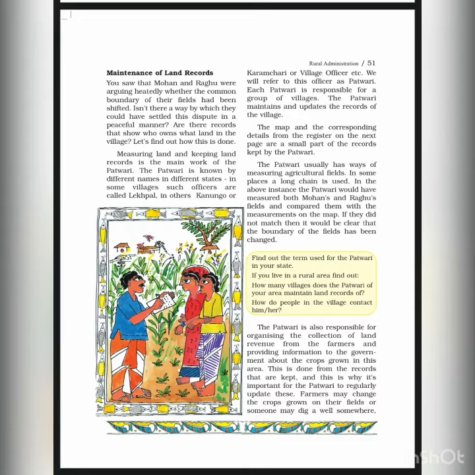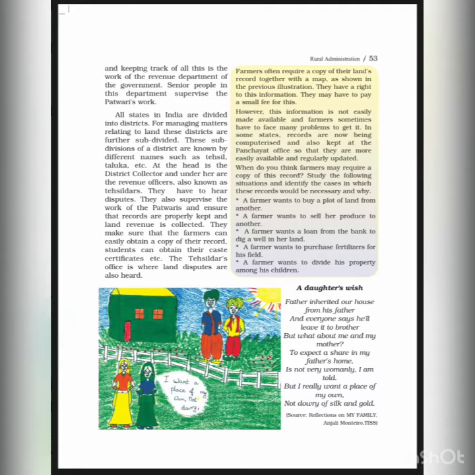Land revenues are the kind of taxes which have to be given by the farmers, and the Patwari has to keep a record of it, as he has to provide all the information to the government. That is why it's important for the Patwari to regularly update these records. Children, farmers may change the crops grown on their fields, or someone may dig a well somewhere. It is up to them. And keeping track of all this is the work of the revenue department of the government. Senior people in this department supervise the Patwari's work.